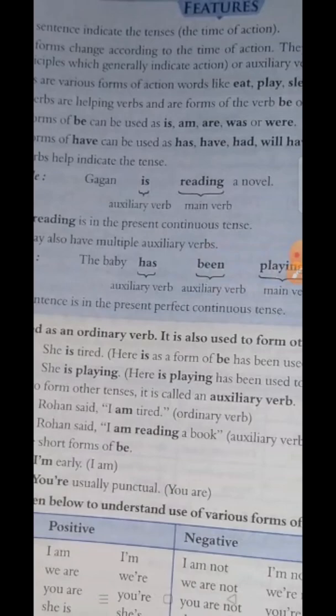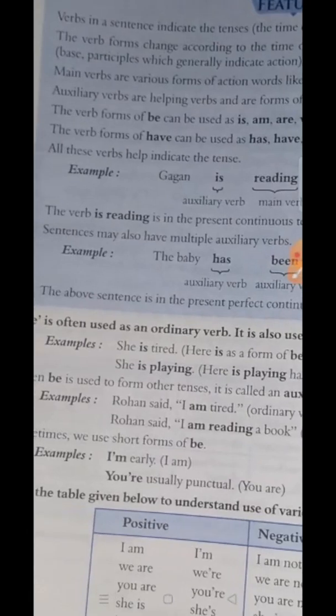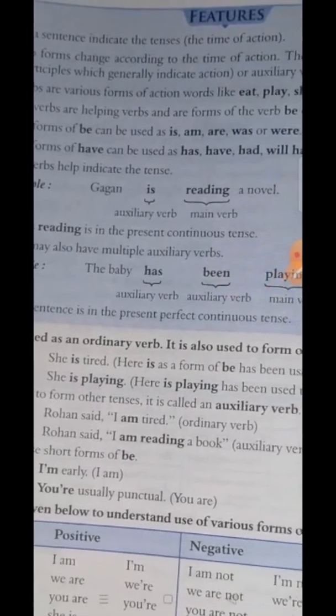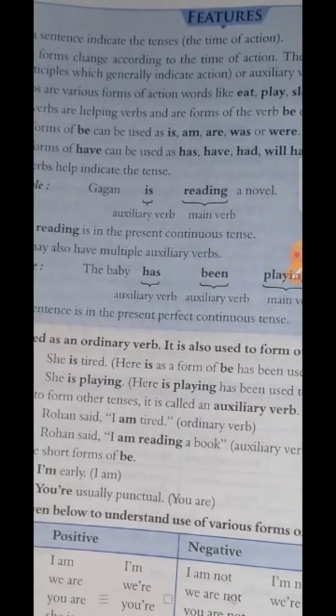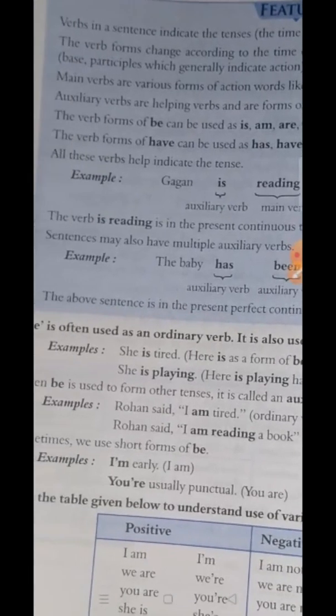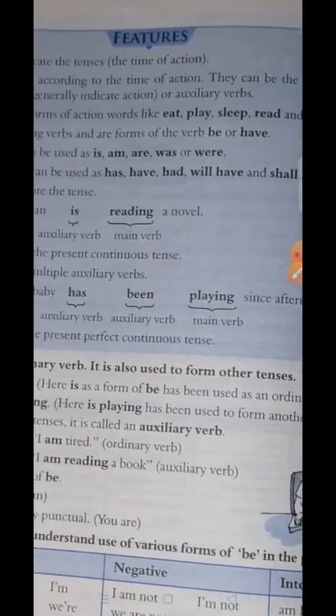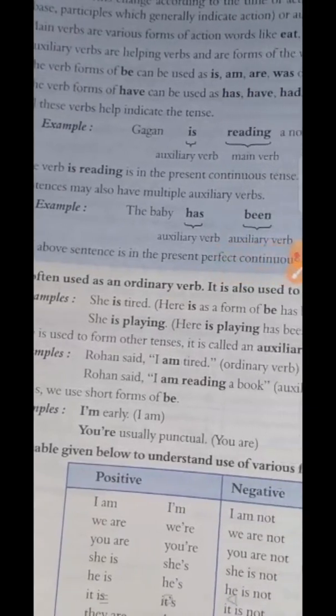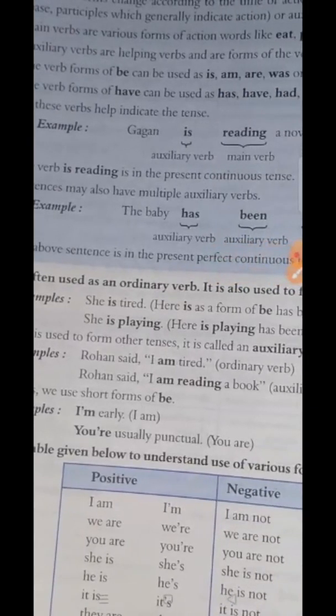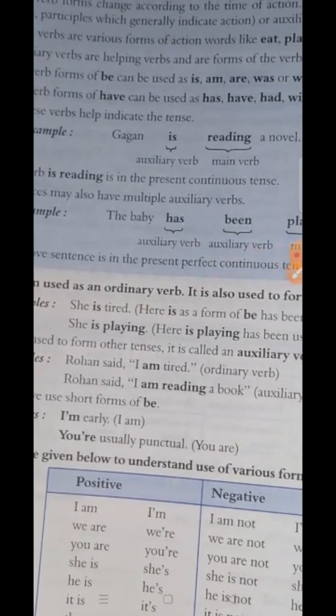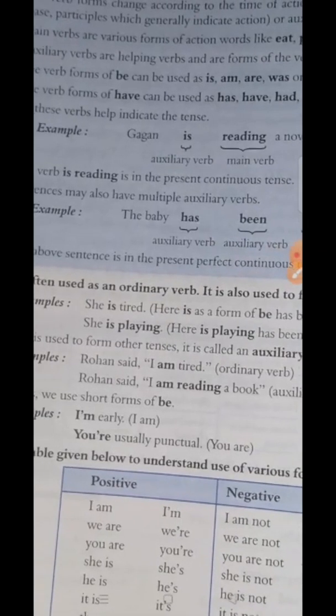So the sentence is in the present continuous tense. The verb reading is in the present continuous tense. So Gagan is reading a novel: is is a helping verb, that is the auxiliary verb, and reading is the main verb. As I have told you, main verbs: eat, play, sleep, read, and so on. So here the tense is present continuous, because Gagan is reading a novel, so presently he is reading the novel. When the continuous tense comes, it means it's an ing form.